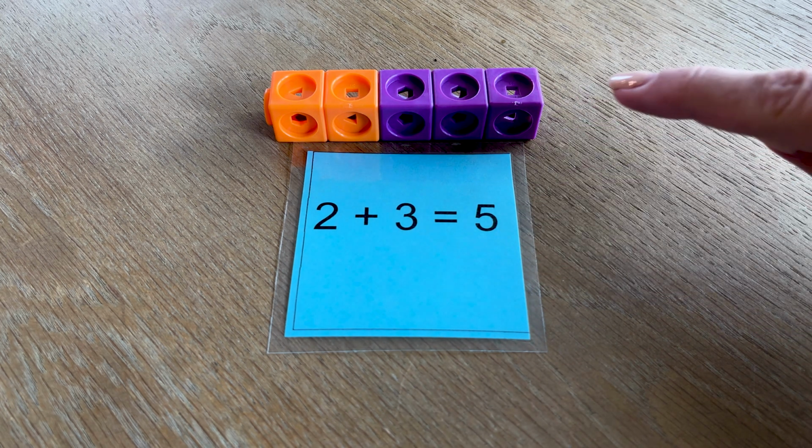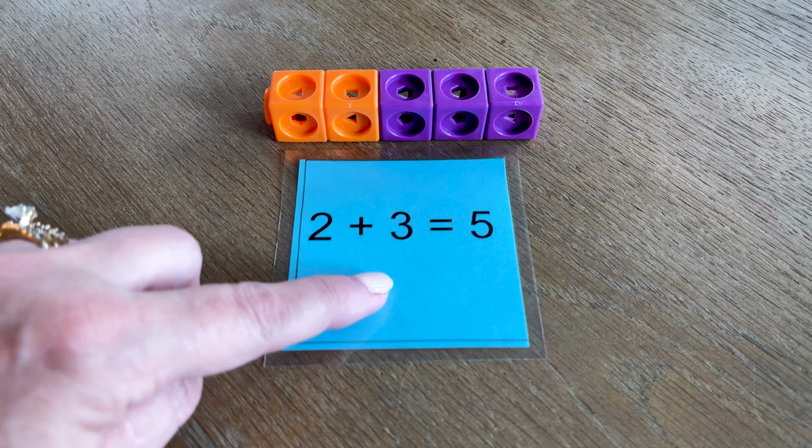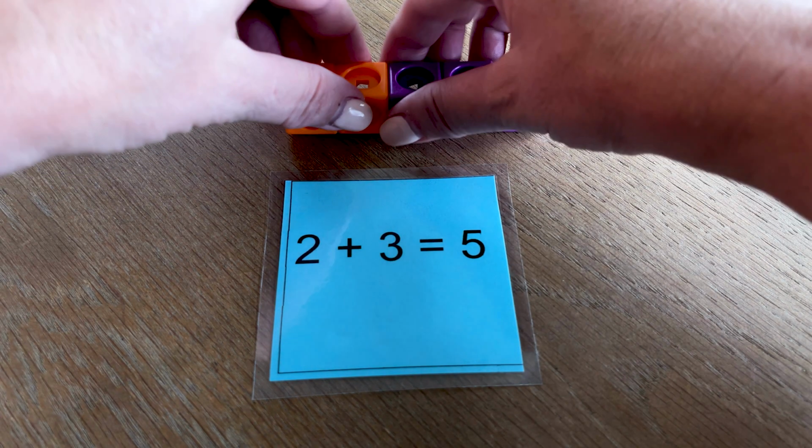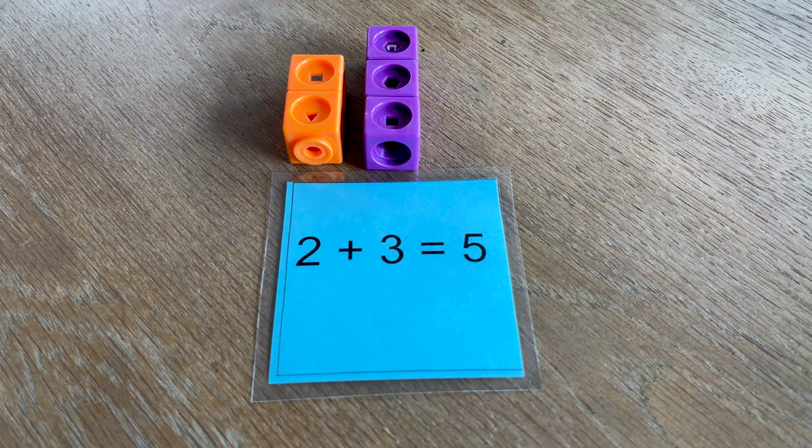Say, here are 2 questions I want each of you to think about in the next part of this lesson. How many objects do I have in each group or color? Does the addition sentence make sense when you count the cubes in the model?